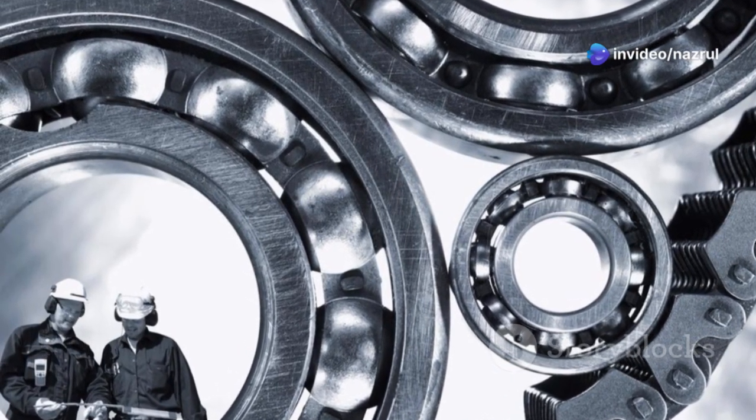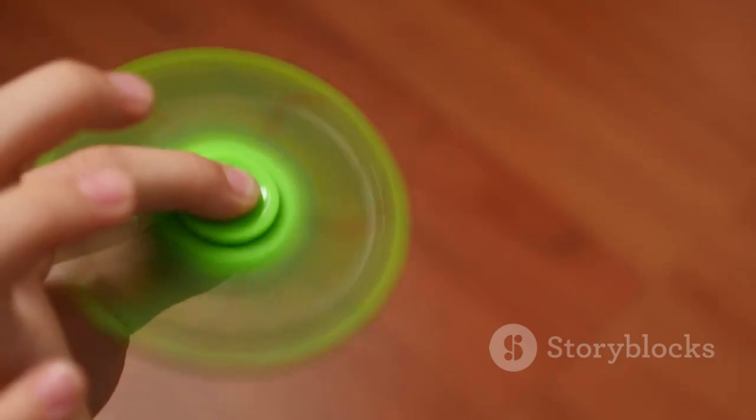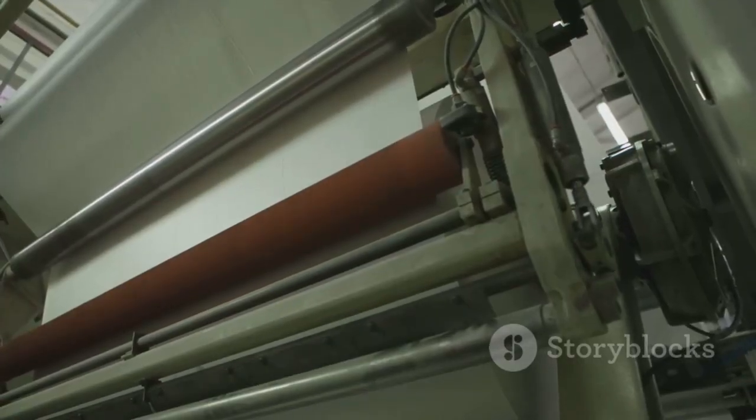Well, there you have it. We've explored a wide range of mechanical bearings, from the tiny ball bearings in your fidget spinner to the massive roller bearings used in heavy machinery.